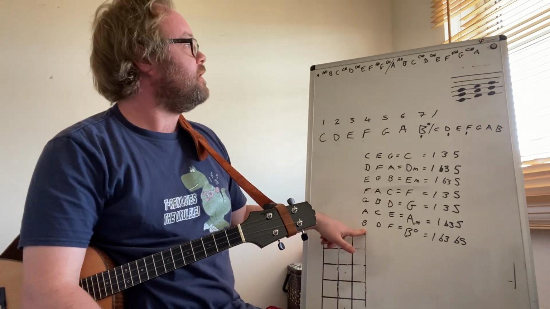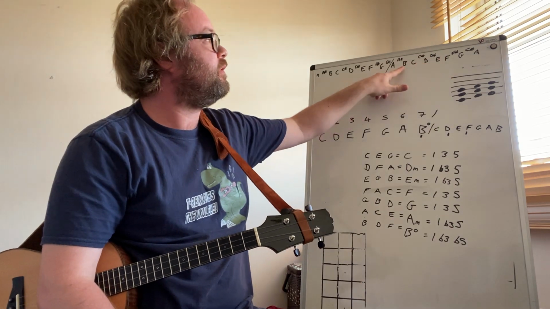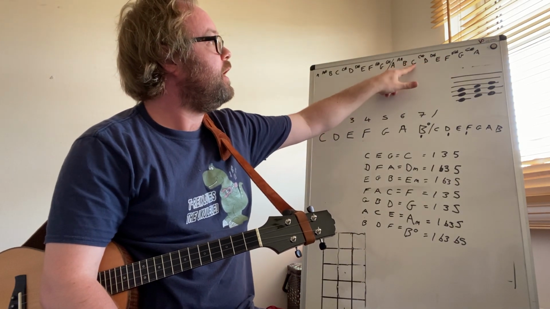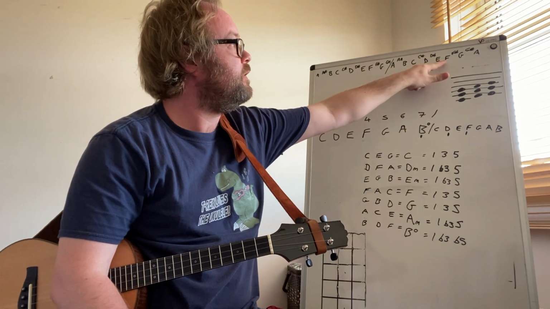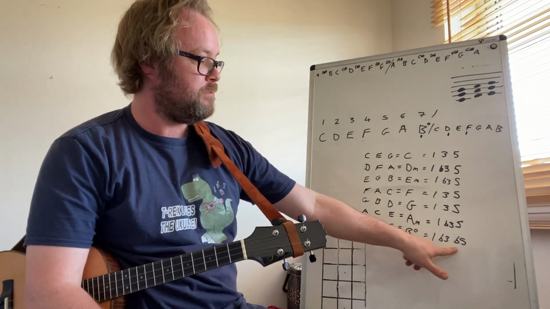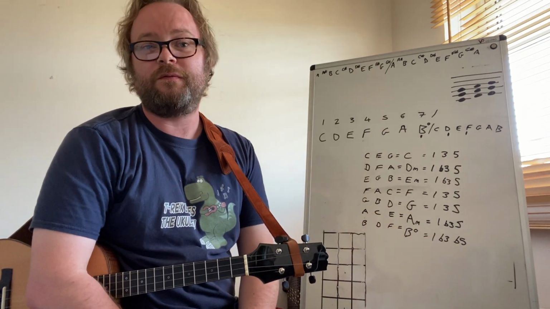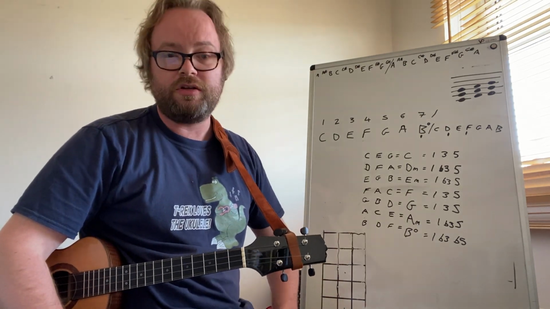Let's go from B. Because from B we have a couple of these half steps, it's not as many. 1, 2, 3, 4, 5, 6. Only 6 steps between those notes. And that creates what we call a flatted 5th. The 5th is flatted. It's not as far along as we expect it to be. And that gives that chord a very unusual sound.